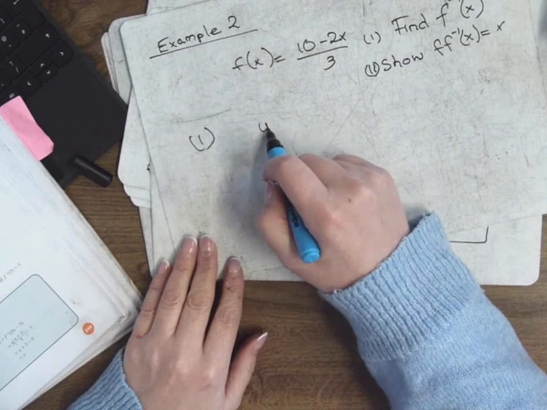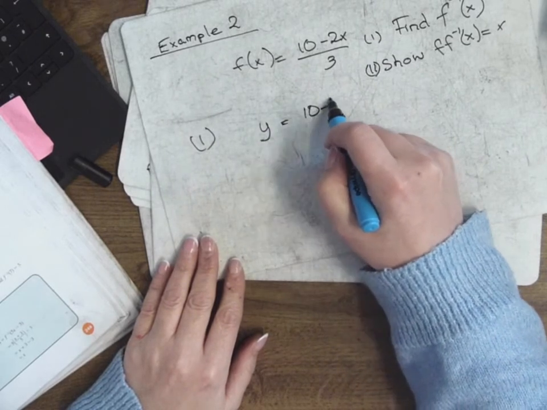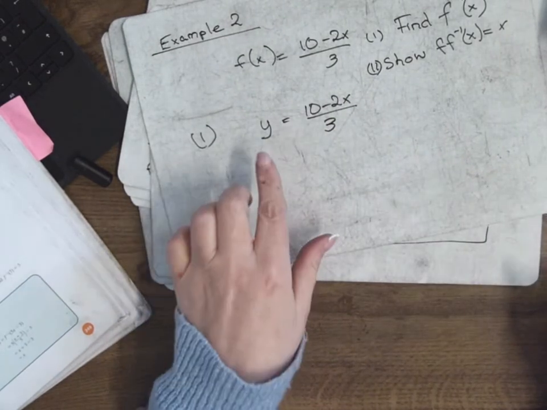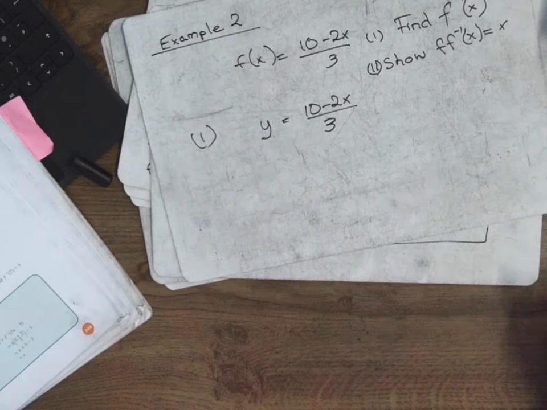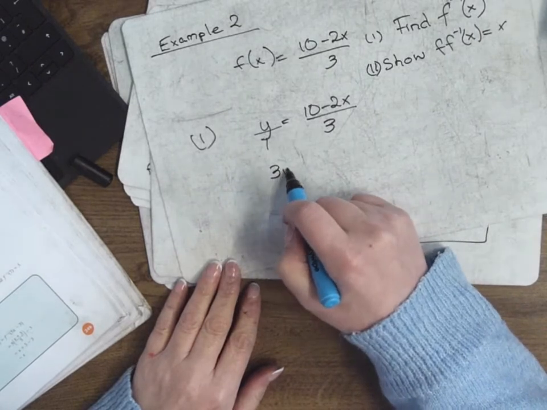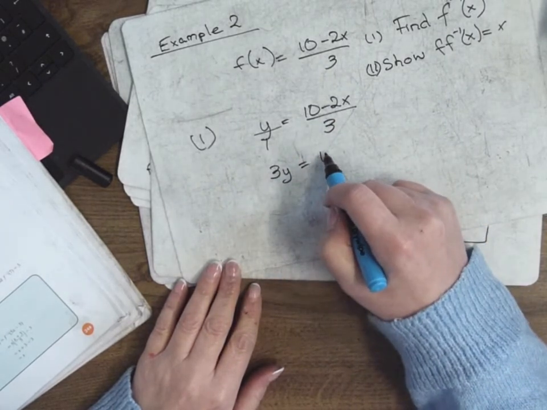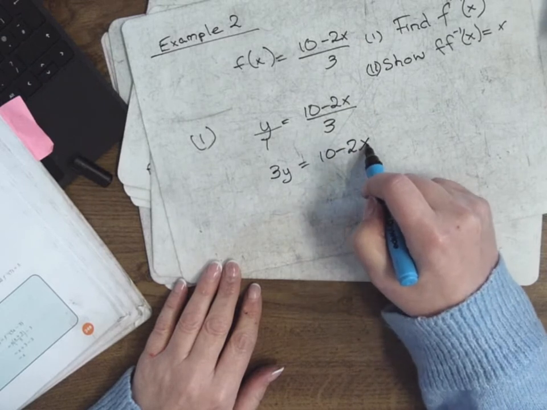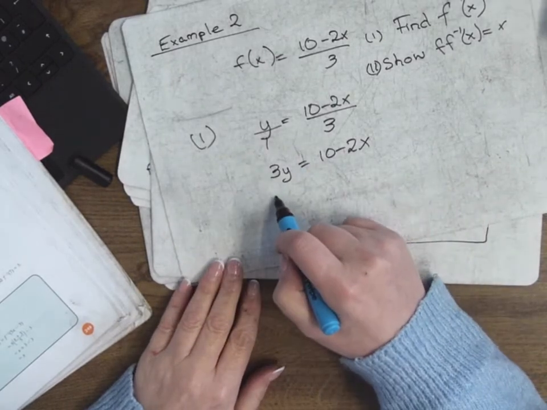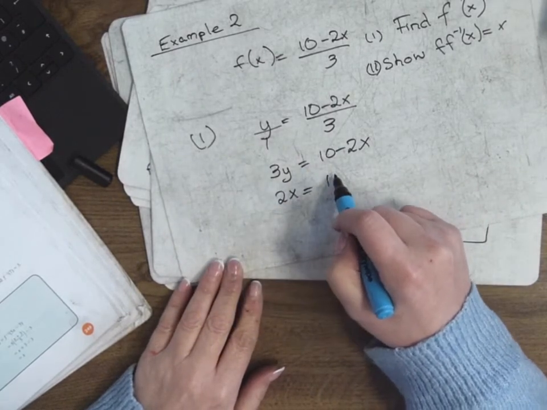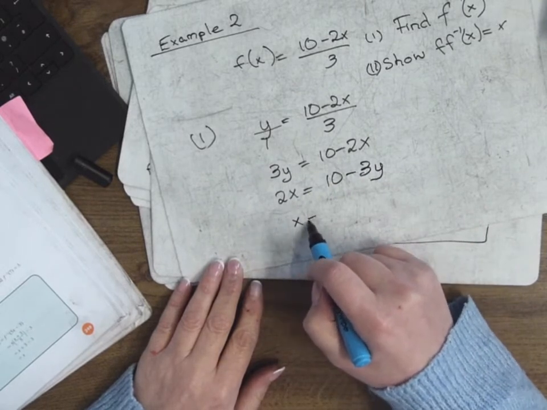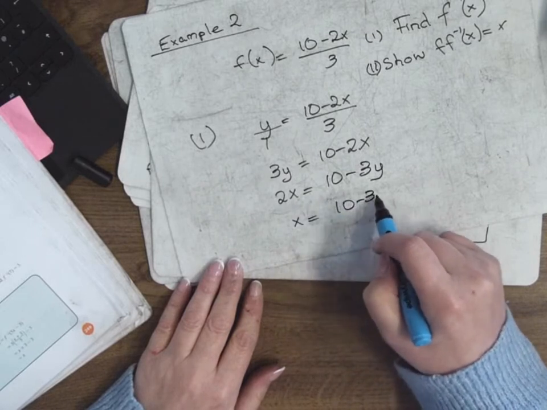Okay? Right, let's start with part 1 to find the inverse. So instead of f of x, you let y equal 10 minus 2x all over 3. Next step, you rearrange so you have x equal to everything else. So best thing to do is cross multiply. Y by 3 is 3y, and 1 by 10 minus 2x is 10 minus 2x. Okay, so I want x equals, so bring over the 2x, it comes plus 2x equals 10 minus 3y. And then divide across by 2, so you get x is equal to 10 minus 3y all over 2.